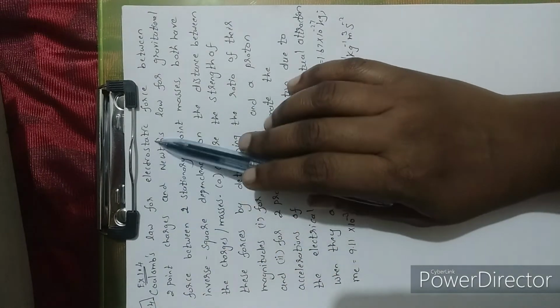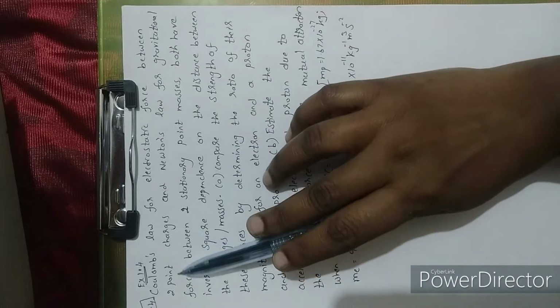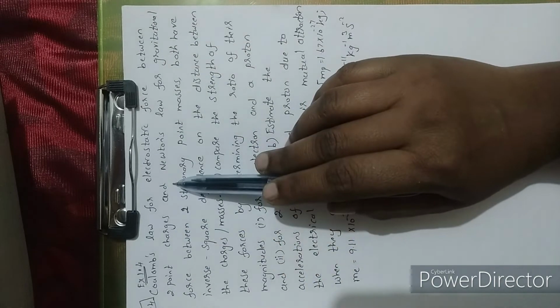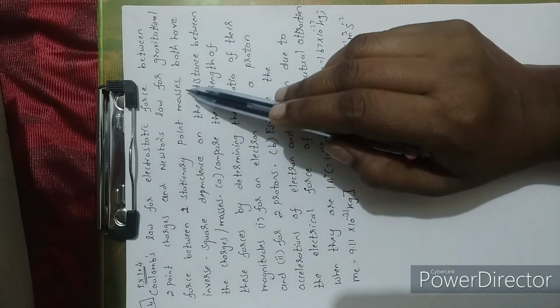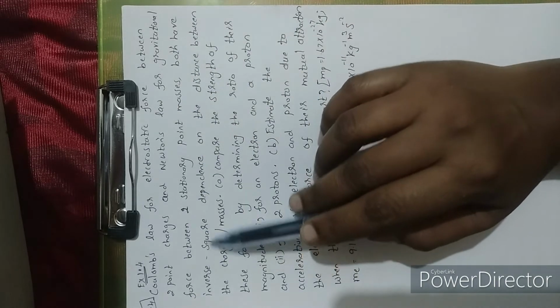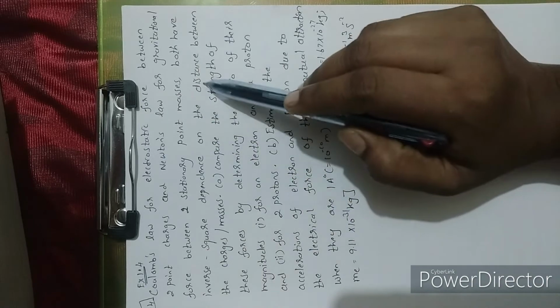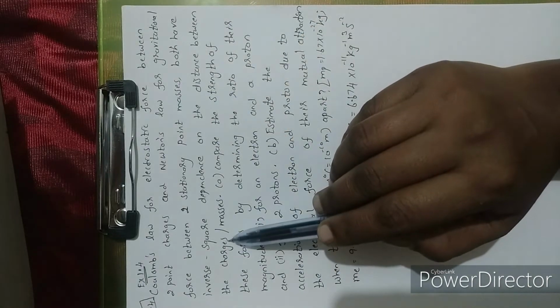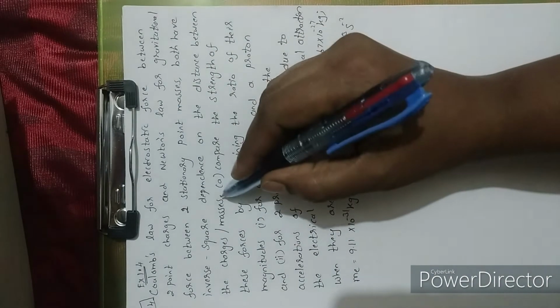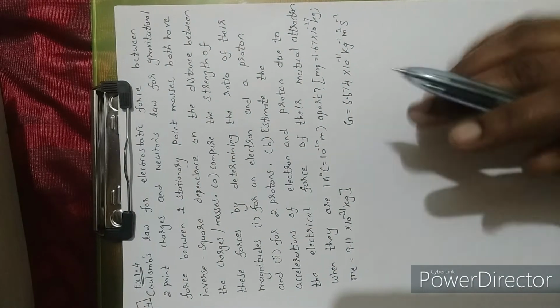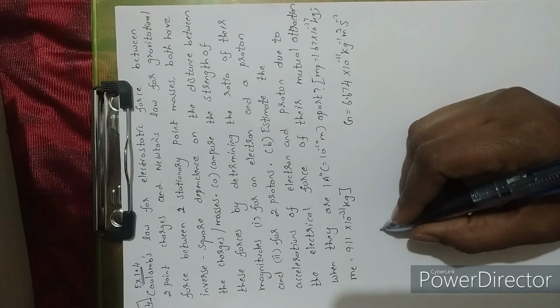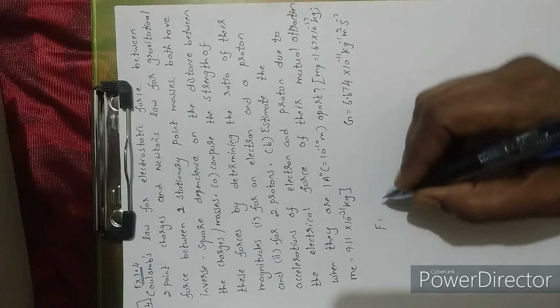Coulomb's law for electrostatic force between two point charges and Newton's law for gravitational force between two stationary point masses both have inverse square dependence on the distance between the charges or masses. Okay, so up to this I have read, and up to this what do we understand from the question? We know the Coulomb's formula. The Coulomb's formula is F, right?